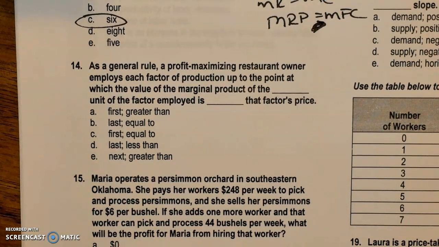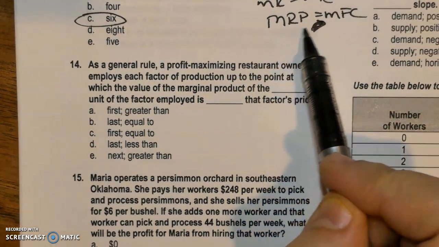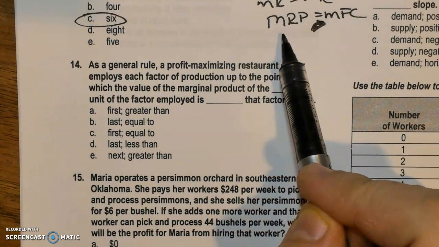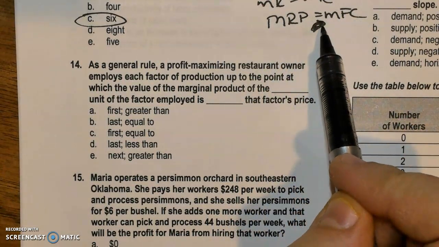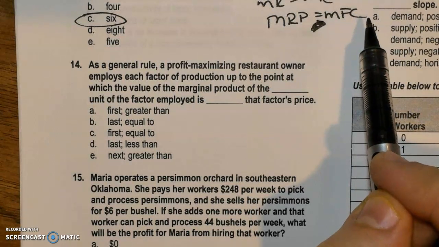All right, for number 14, as a general rule, a profit-maximizing restaurant owner employs each factor of production up to the point at which the value of the marginal product of the blank unit of the factor employed is blank that the factor's price. Okay, so what we have to remember is that we produce until MRP equals MFC, and MRP is marginal revenue product and equals the marginal factor cost.